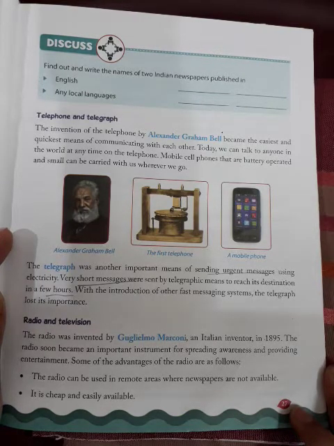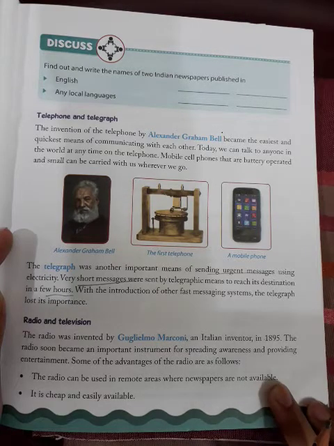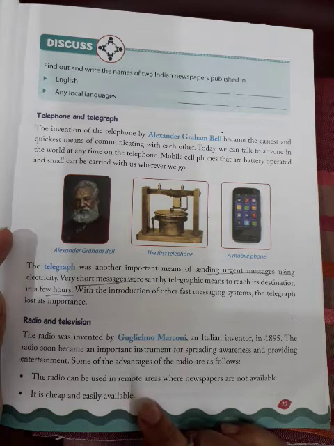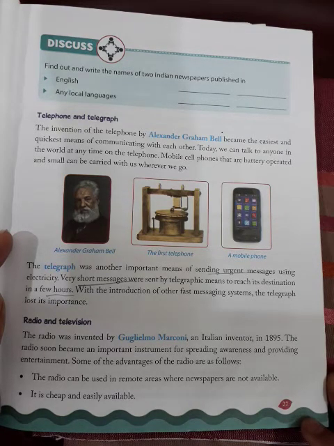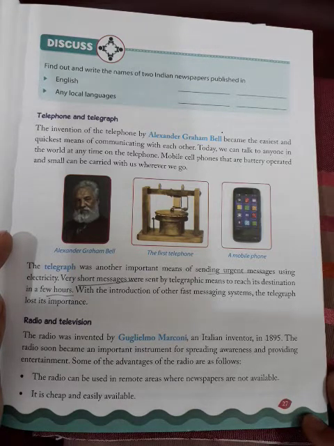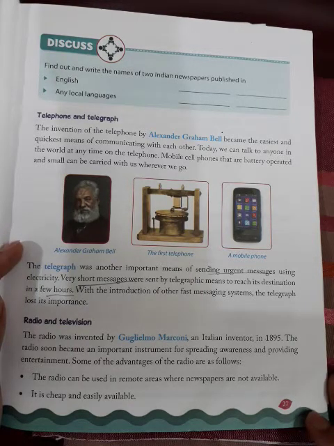The radio can be used in remote areas where newspapers are not available. It is cheap and easily available. Now, I think many of you might not have seen a radio in your life. So do ask your parents what a radio looks like, or you can even Google it up. Radios were an important means of entertainment also. People could not see things, but at least they could hear news, cricket matches, songs, any kind of information they wanted, they could hear it very clearly on a radio.